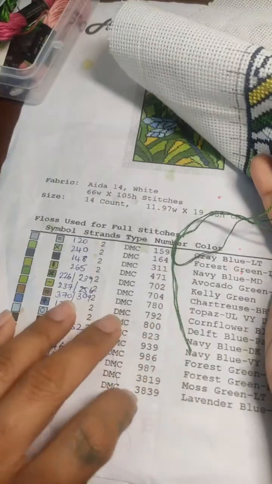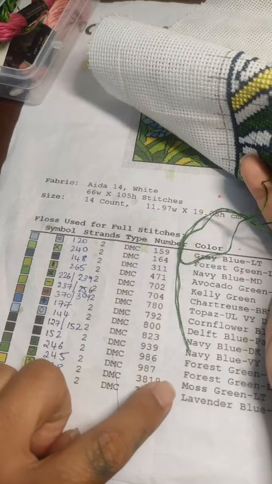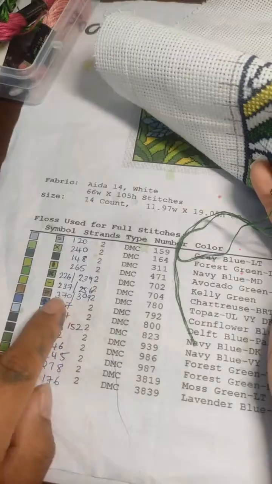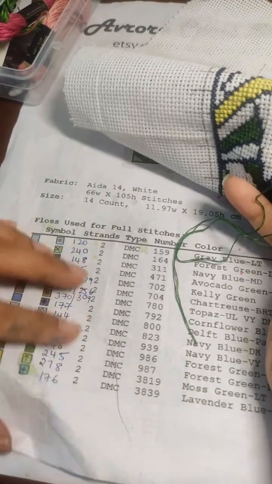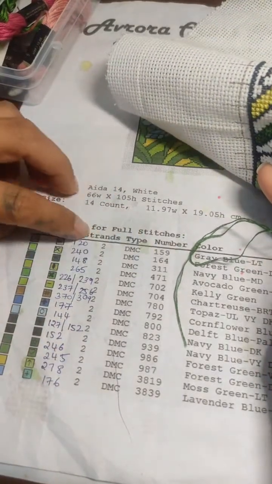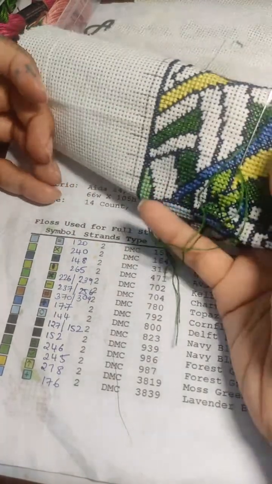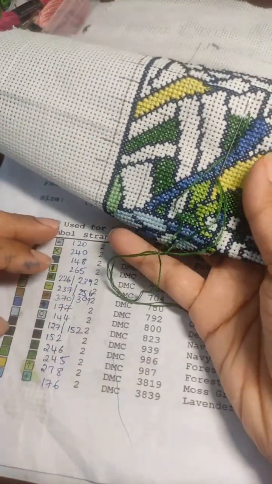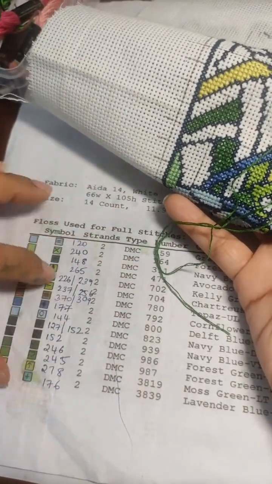Since I live in India and DMC threads are expensive, almost 8 times costlier than Anchor, I prefer to use the corresponding Anchor. On the internet you will find conversion charts, which you can use to find that this color of DMC 159 will correspond to 120 of Anchor. People use that and buy the corresponding Anchor threads. Otherwise the cost would be like 10 times that of using an Anchor thread.